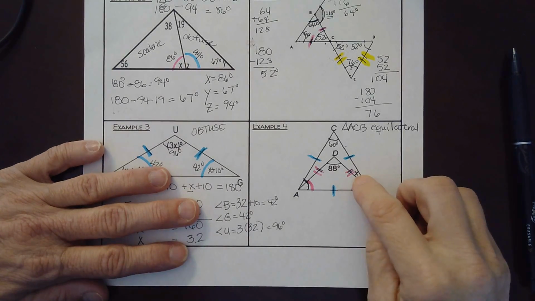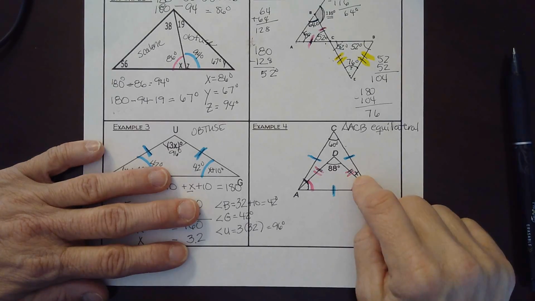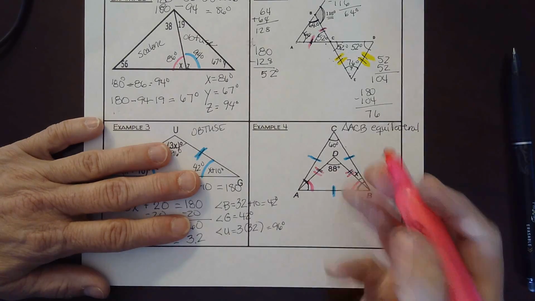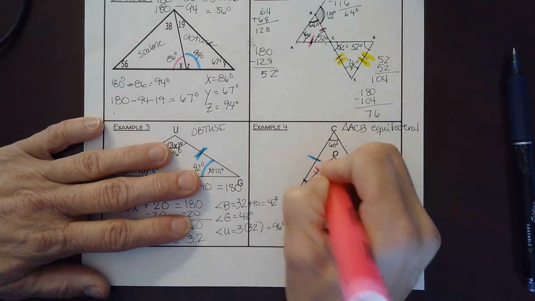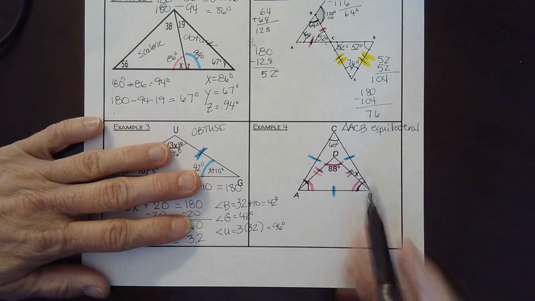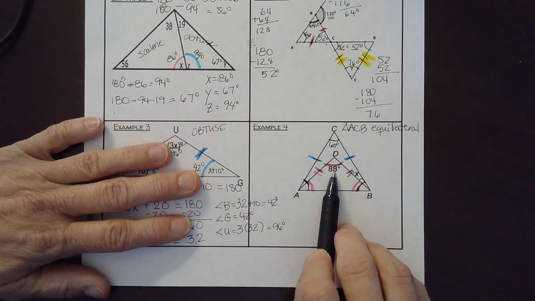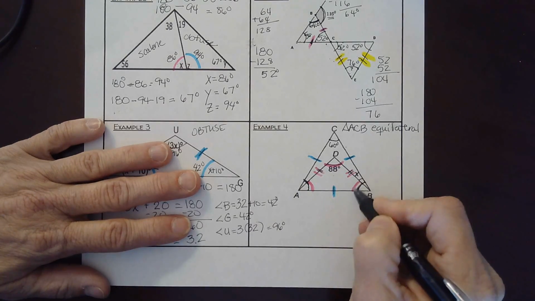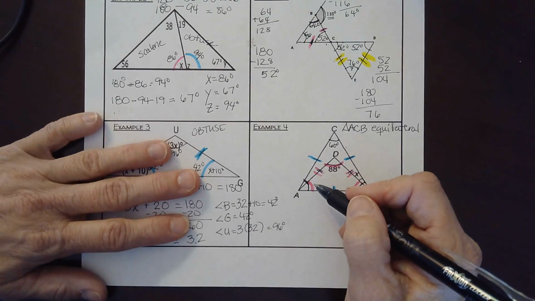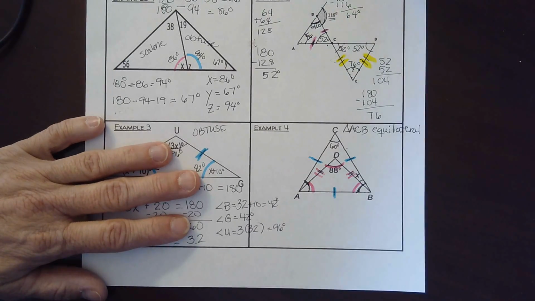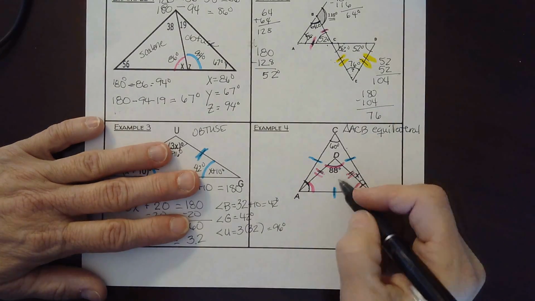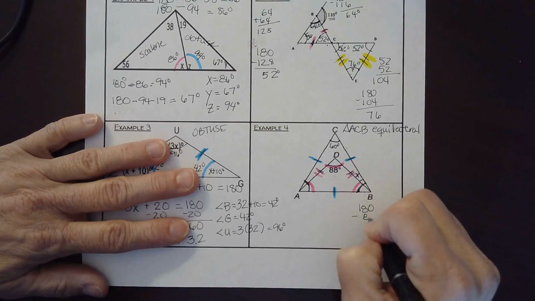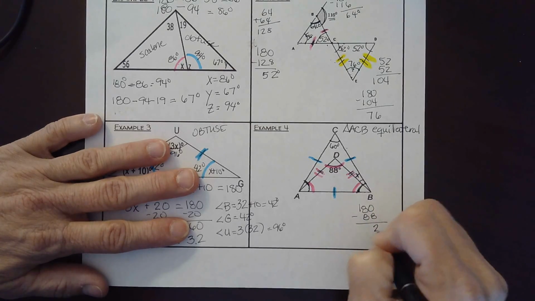What we're trying to find is the measure of this little angle right here. So if the measure of this angle right here is 88, then if we subtract 88 from 180, we'll know what the measure of this angle is and this angle. Okay? So let's see if that's going to be helpful. So 180 minus 88 is going to give us, what is that?